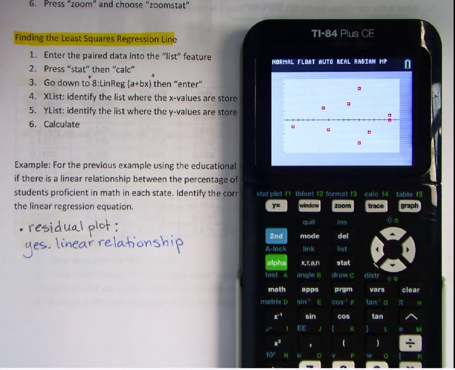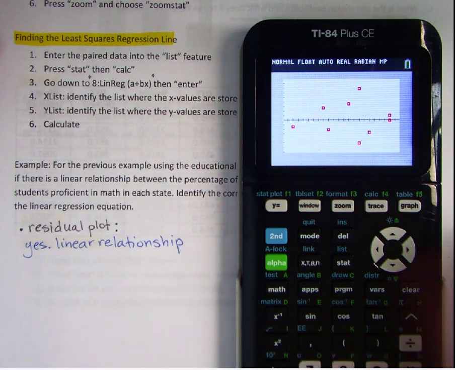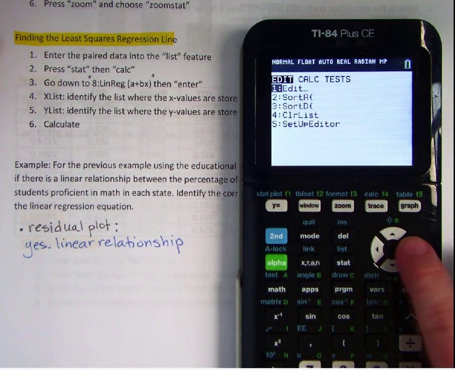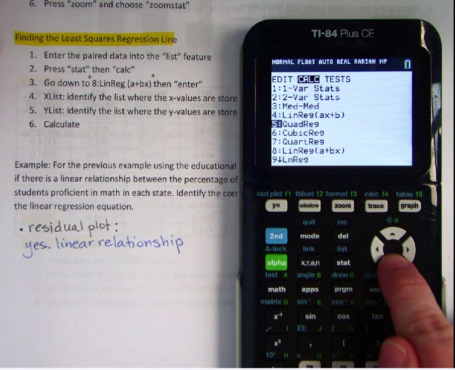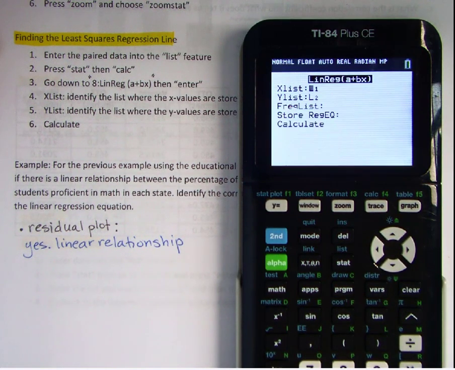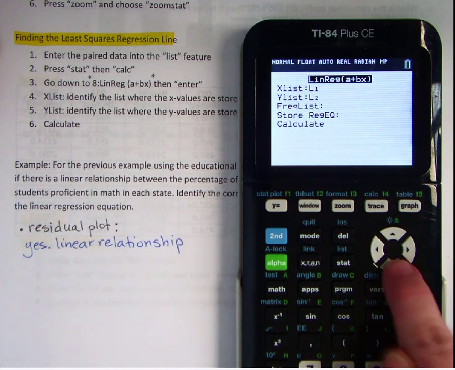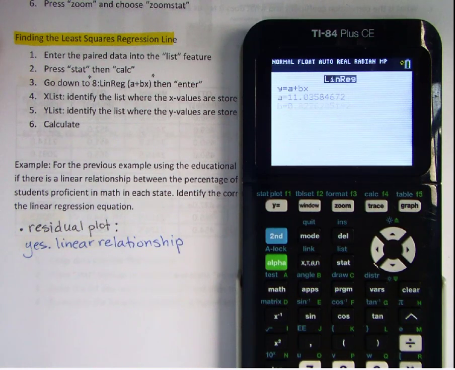Using the same data, our steps are to press Stat, Calculate, scroll down to number 8, which is our linear regression equation. Again, my X and Y list are shown. Make sure the frequency list is blank. Scroll down to Calculate and hit Enter. You're going to notice you have a lot of values here.